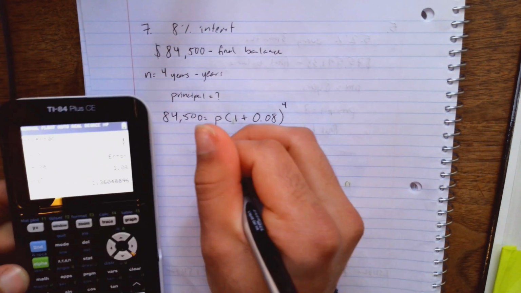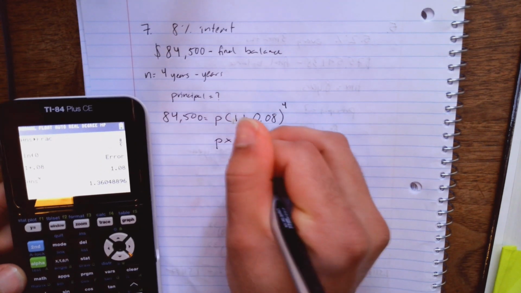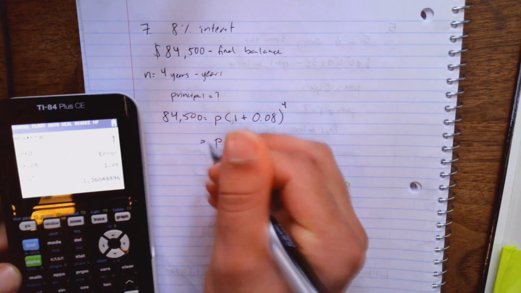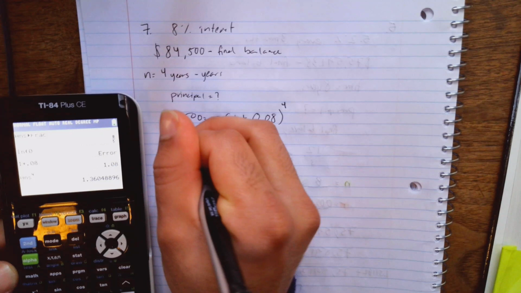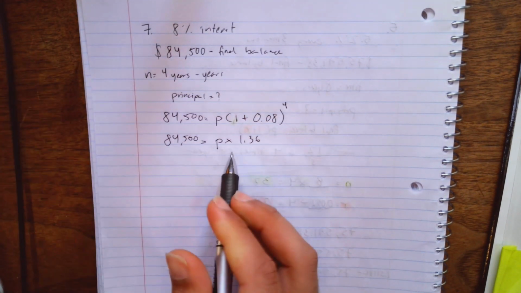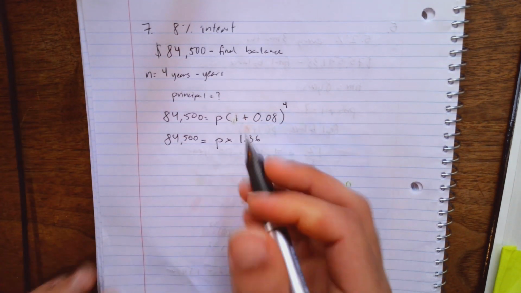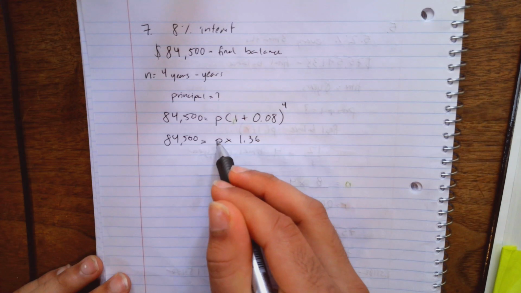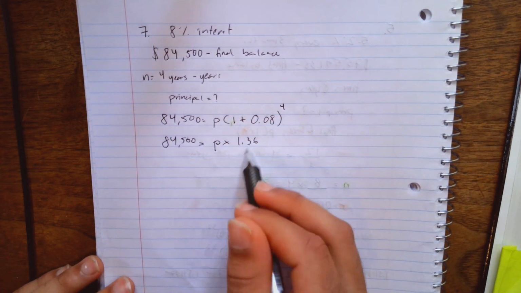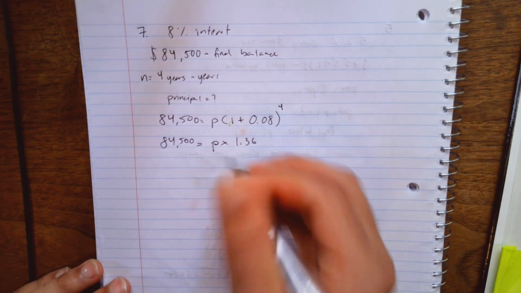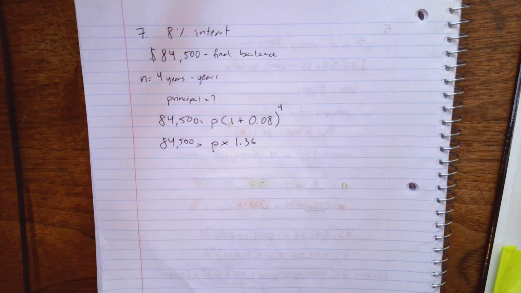And remember, so now we have P times 1.36 is equal to 84,500. Now, in order to get this P by itself, what do we have to do to this 1.36? Okay, so you're on the right track.